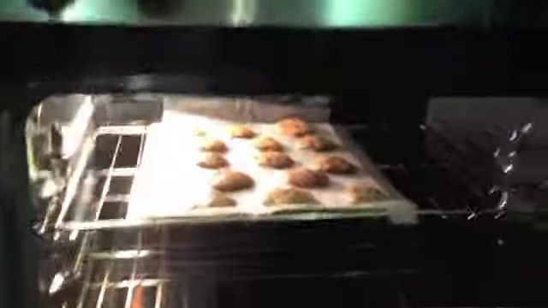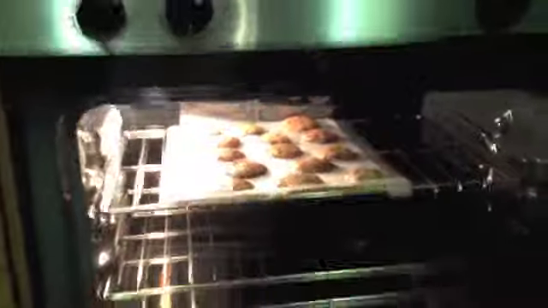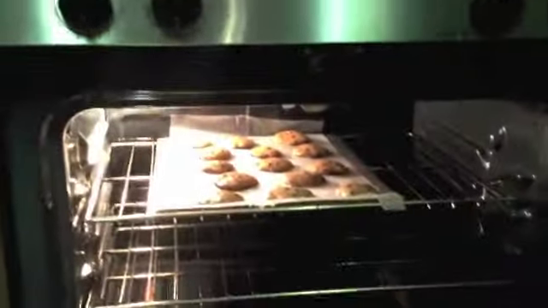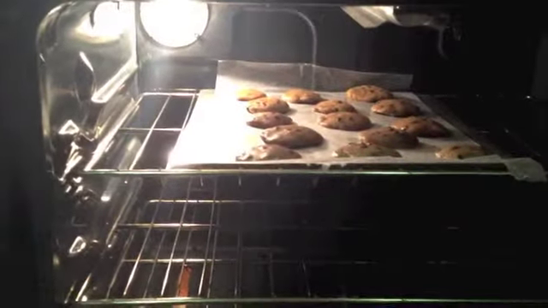The cookies will receive heat from three types: natural convection from the air getting very hot, radiation from the walls getting very hot and radiating heat, and the conduction from the pan, which is going to get really hot and it will transfer heat by conduction.